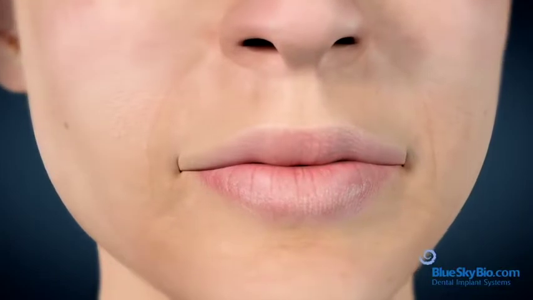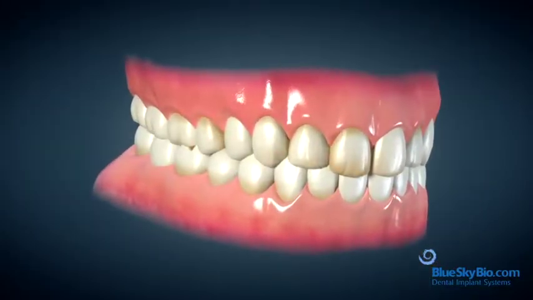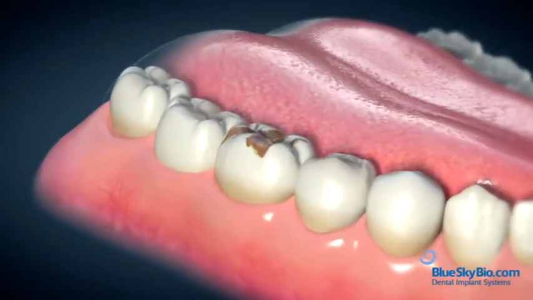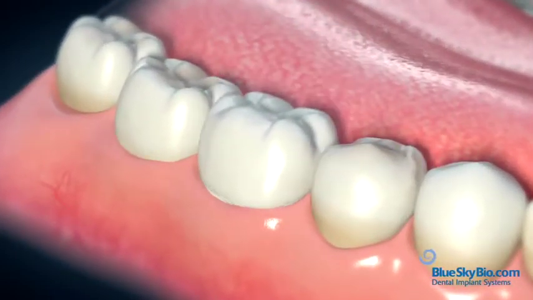As we get older, so do our teeth. Decay, trauma, fillings, or even the way we chew can make our teeth wear down as well. Placing a crown over a weakened tooth can help the tooth from breaking or wearing down even more.